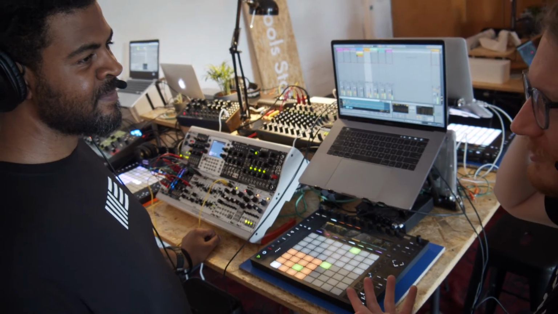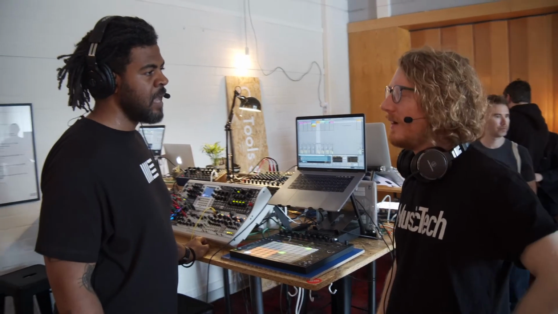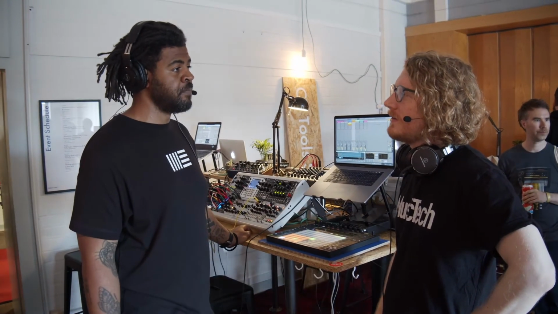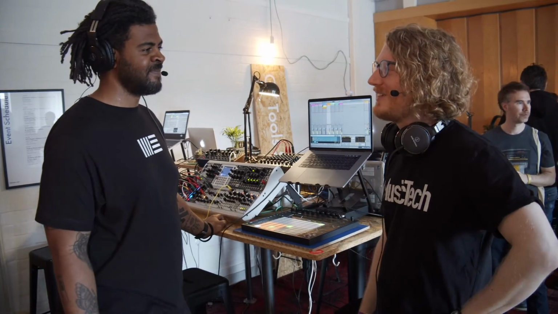That's an enormous amount of creative potential there. Absolutely. And so when's this going to be available then, Jesse? So this should be available after the 10.1 release, and it's available for all Live Suite and Max for Live owners. Okay, and it's a free update. Yeah, and it's free. Okay, fantastic. Thank you so much. No problem.